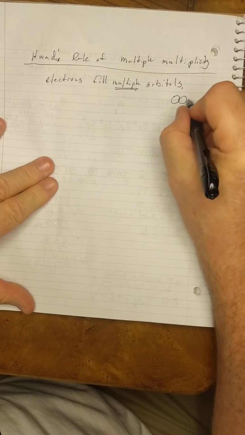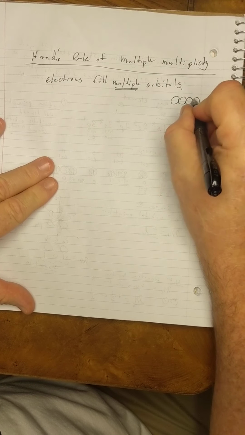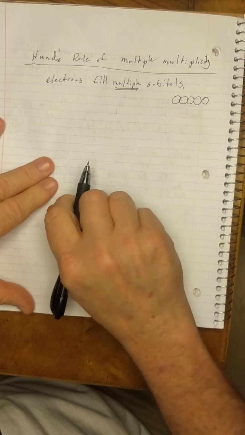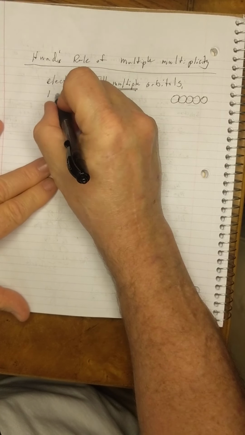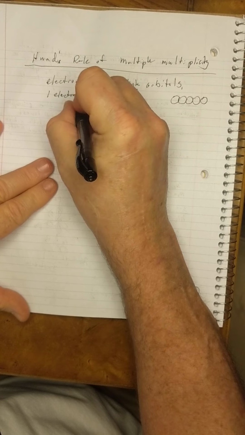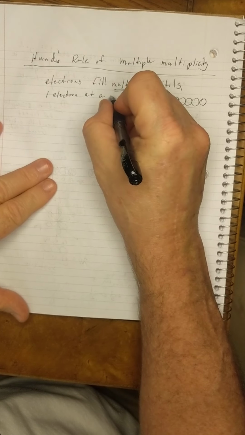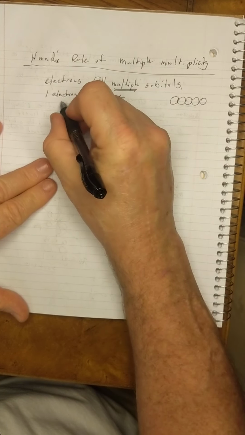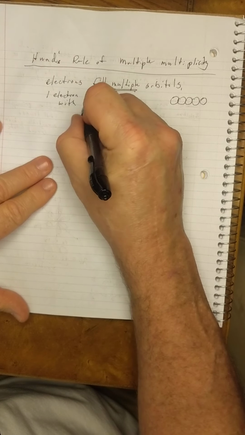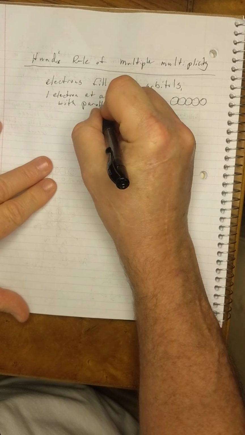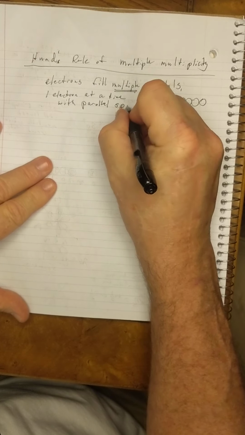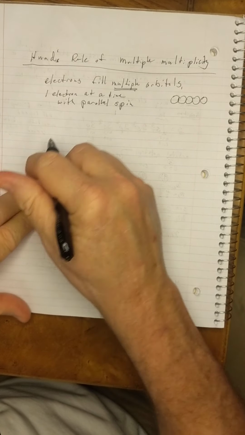It means they're of equal energy. That would be like 5 d orbitals. 1 electron at a time with parallel spins. And this is where magnetism comes from.